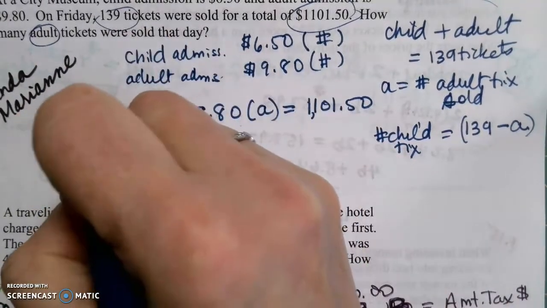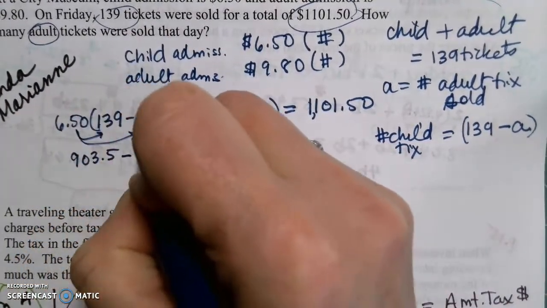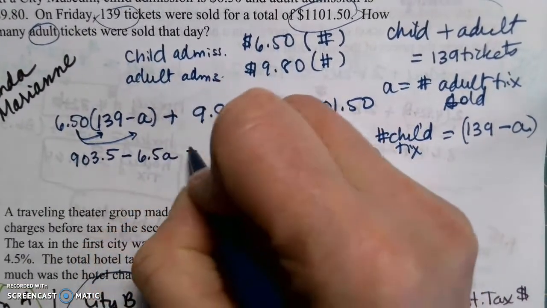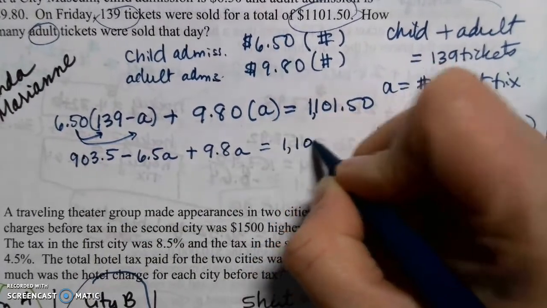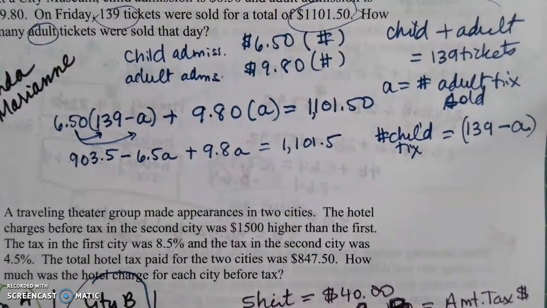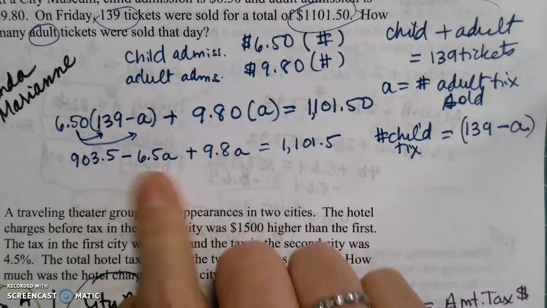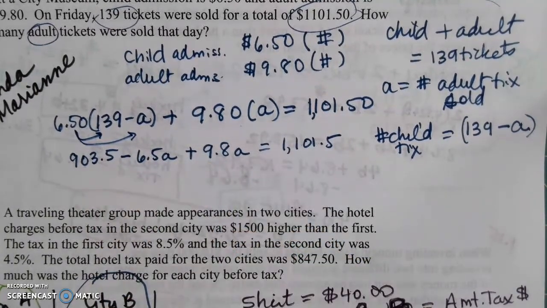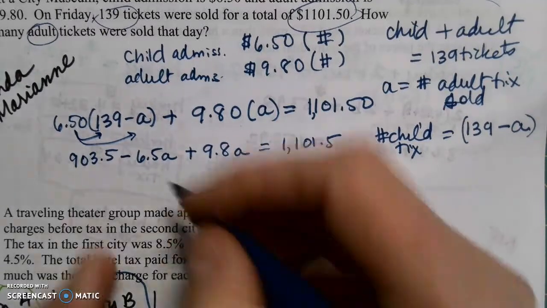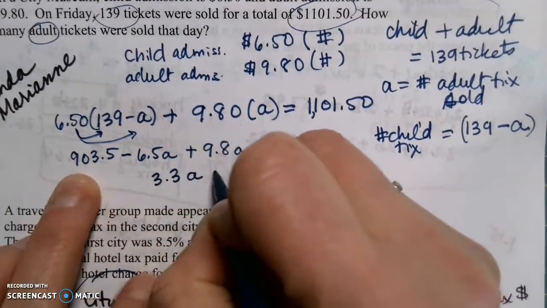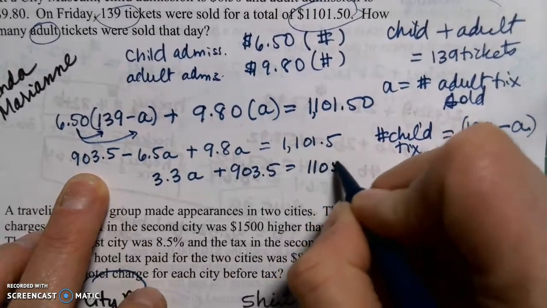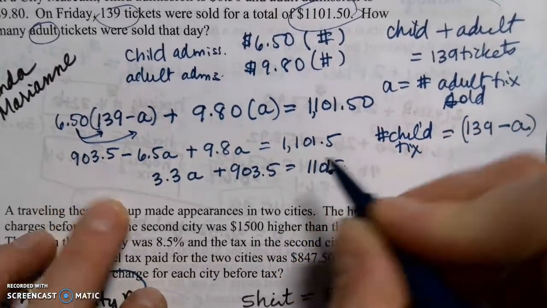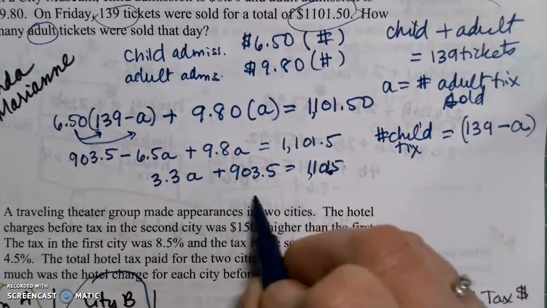Okay, so this is going to be 903.5 minus 6.5a plus 9.8a equals 1,101.5. And then I will add those two together. So 9.8 plus negative 6.5. And that's going to give me 3.3a plus that constant that we had from earlier, 903.5.